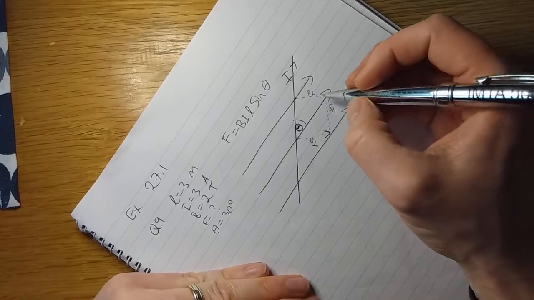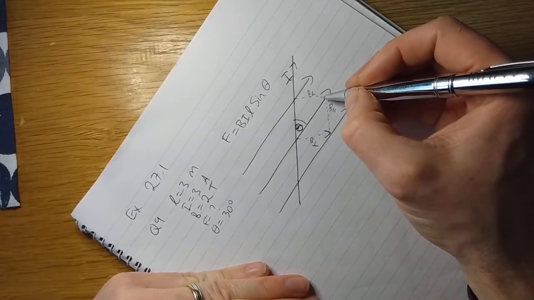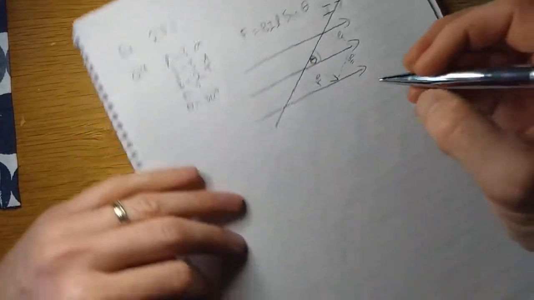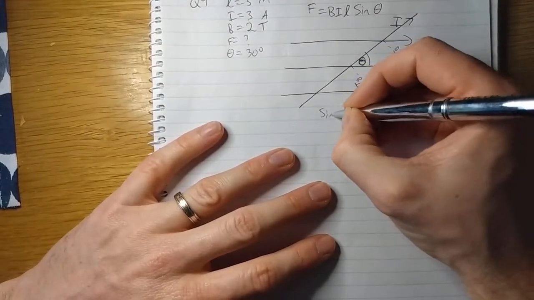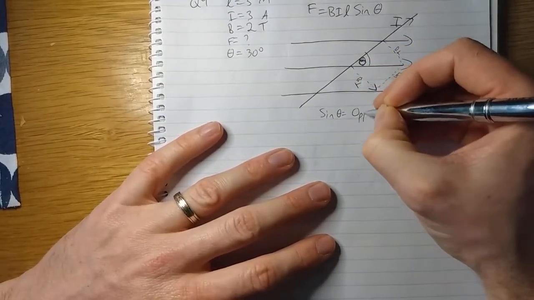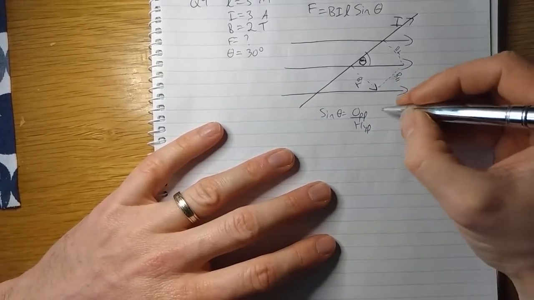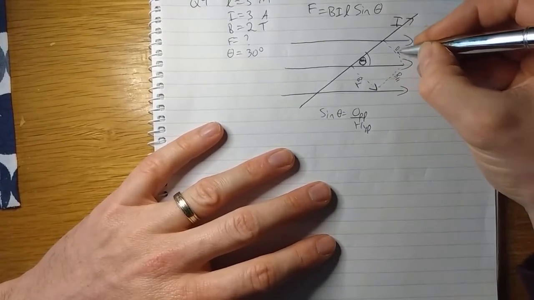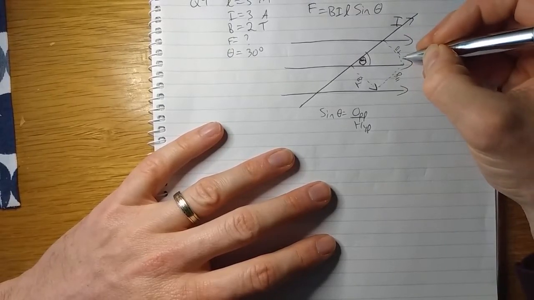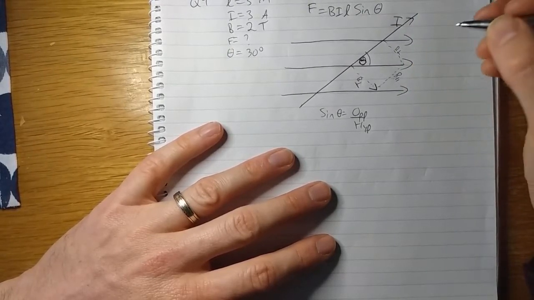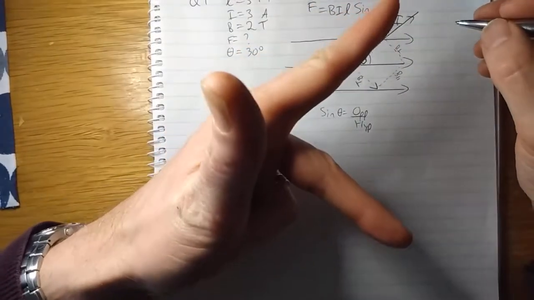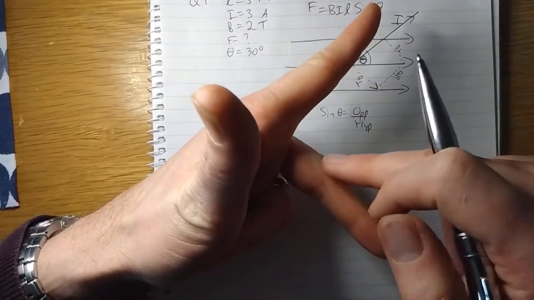Thank you. B times the sine of the angle. Because we know that sine of theta is the opposite over the hypotenuse, and in this case the hypotenuse is B. So the opposite, this component that is perpendicular to my wire, is the one that causes the effect. Remember, we were assuming the magnetic field is perpendicular to the current.